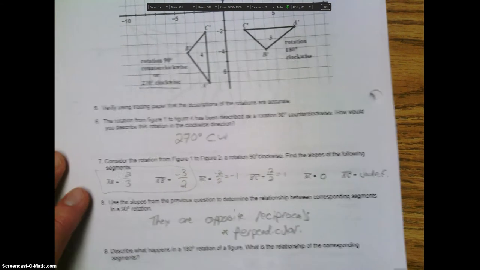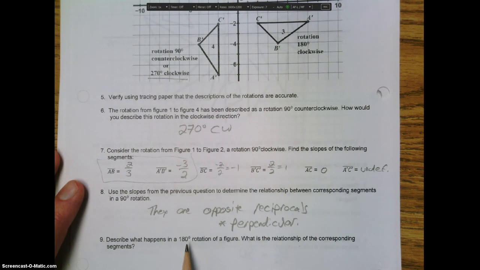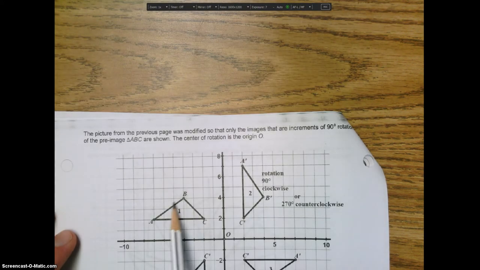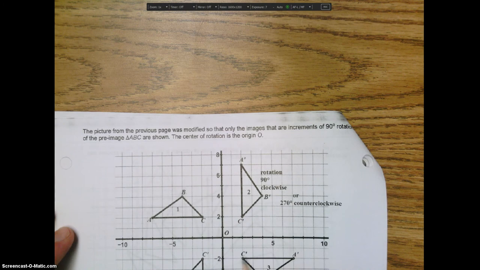Okay. Number 9, describe what happens in a 180-degree rotation of a figure. What is the relationship between the corresponding segments? Okay, so that guy went all the way over here. What is the relationship of the corresponding segments? So AC is basically the same segment as AC. Did the slopes stay the same here? And hopefully you'd say yes, but now let's check the other ones.